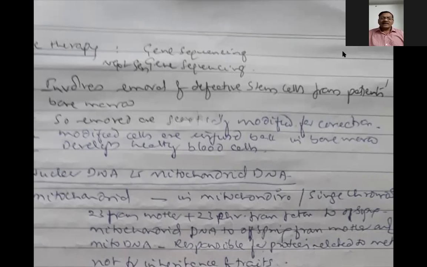When the diseased mitochondria of the mother are replaced by the healthy mitochondria of a donor who is not the biological mother, but whose healthy mitochondria alone you have taken to substitute the diseased mitochondria of the mother, then the baby thus produced will become a three-parent baby. Here, the mother is one parent, the father is another parent, and the donor who has given healthy mitochondria to the embryo will become the third parent.